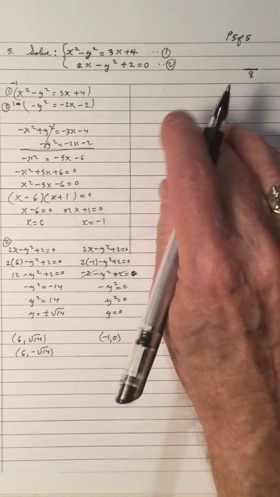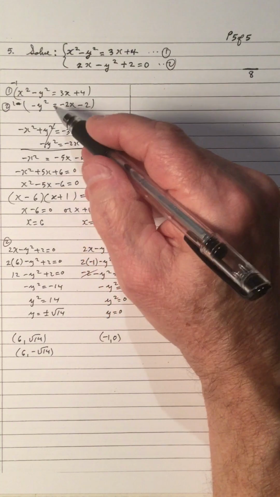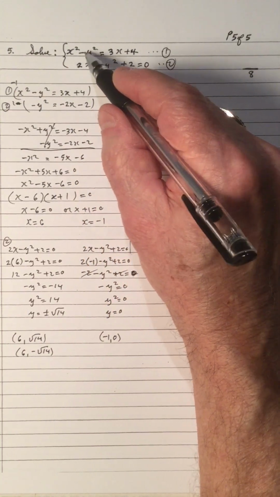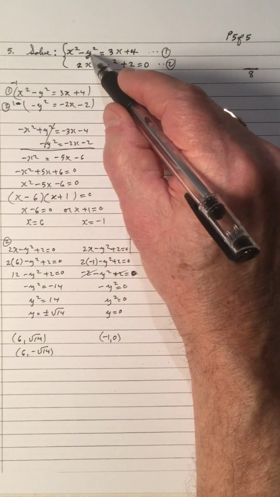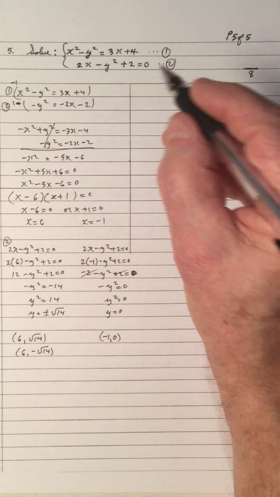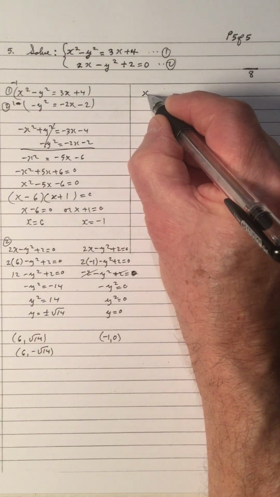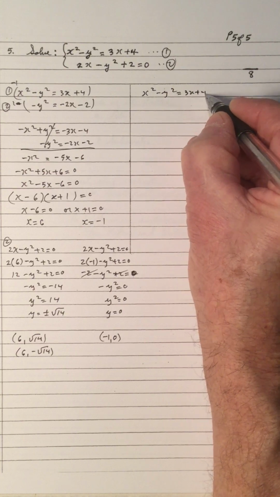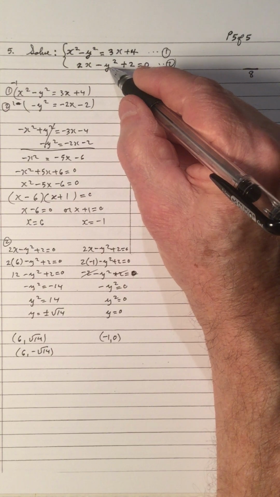Now notice I have another side here. What I could have done is I eliminated here because I saw that the y squared were the same, except one is plus and one is minus, so that's why I multiplied one by -1. I could have taken each of these equations, and let's show you. So this is equation 1. This one has a y squared, and this one has a y squared.